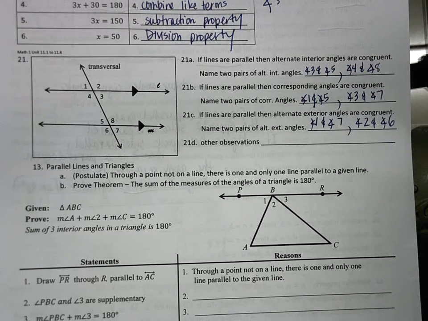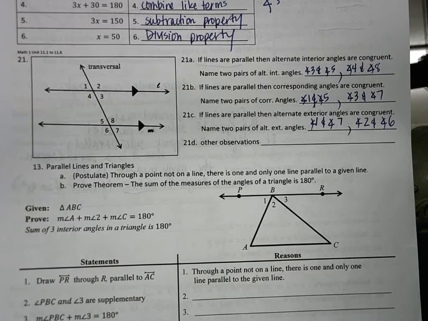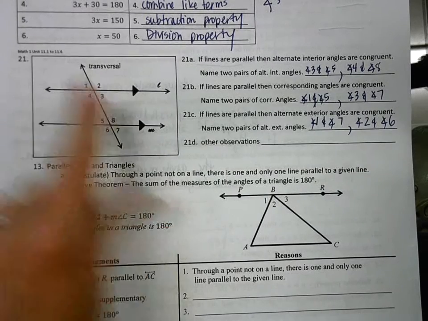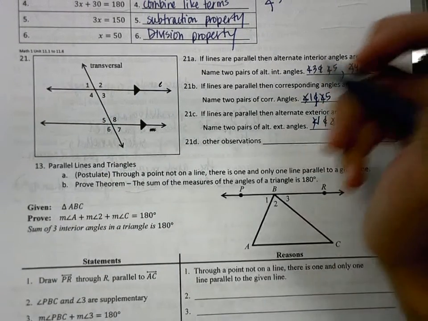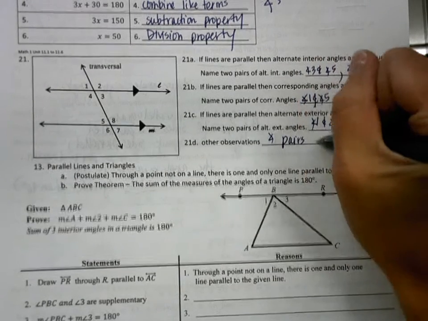Are there any other observations you notice? One of the things that I wrote down was that angle pairs are congruent. What do I mean by that? Like 1 and 2 are congruent with 5 and 8. 1 and 4 are congruent with 5 and 6. So maybe we can write that down. Angle pairs are congruent.